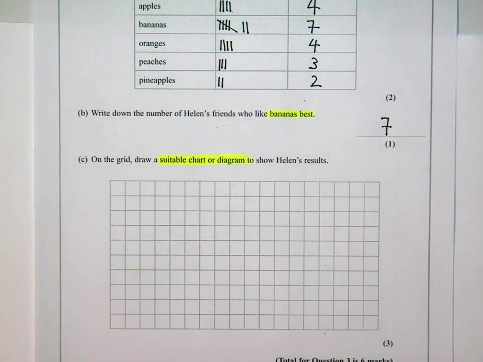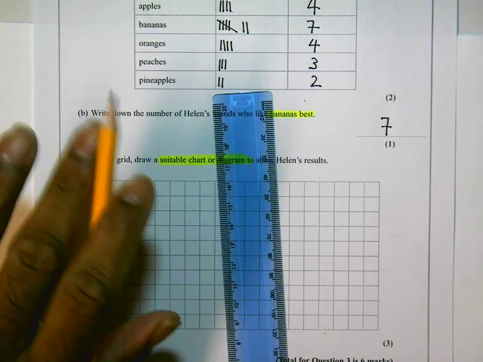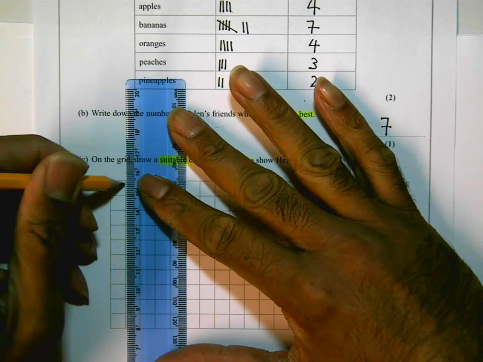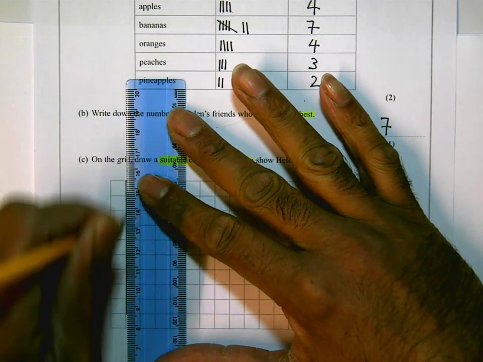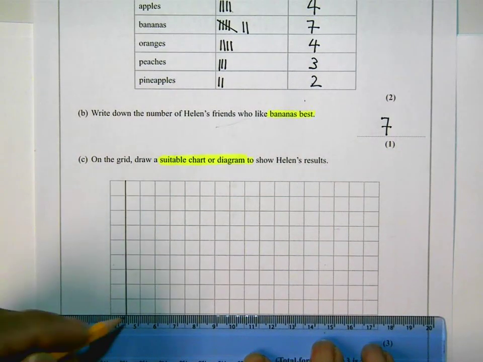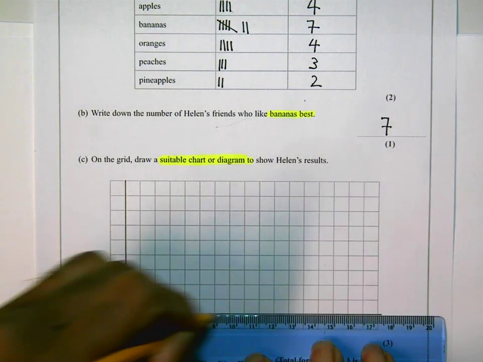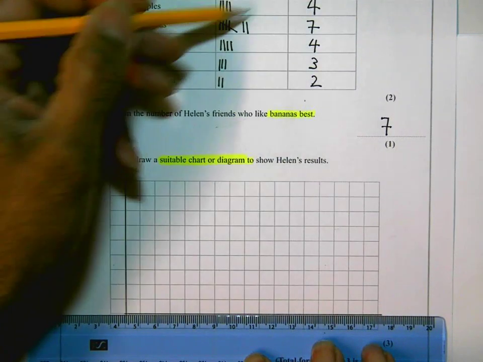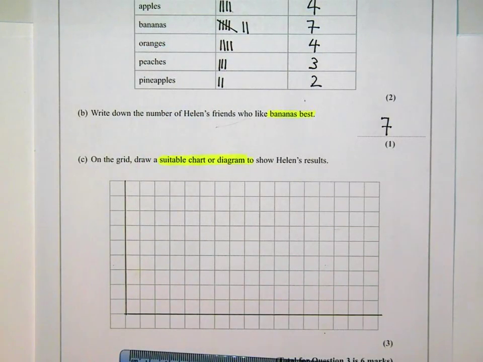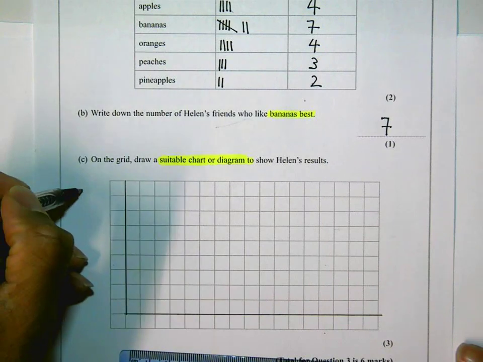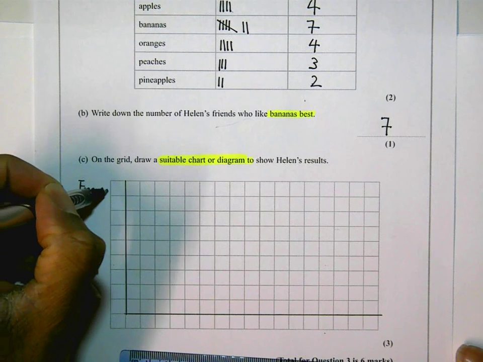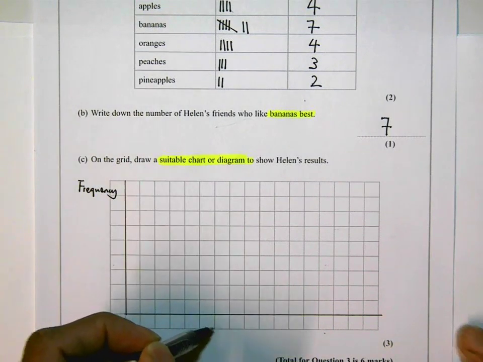Make sure you get your ruler, use a pencil. I'm going to make sure I mark out the space and try to be as accurate as possible. I'm going to try to put this information here from the table into my chart. Make sure you label things up. So we're going to have the frequency here. And down here we'll have the fruits.